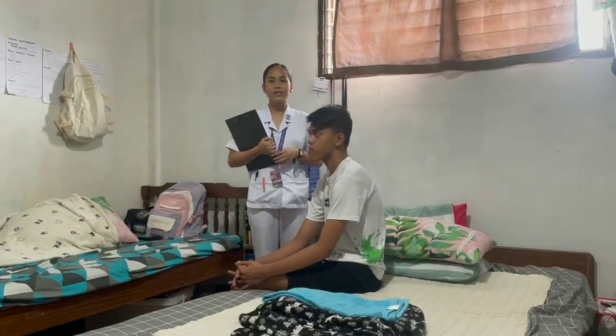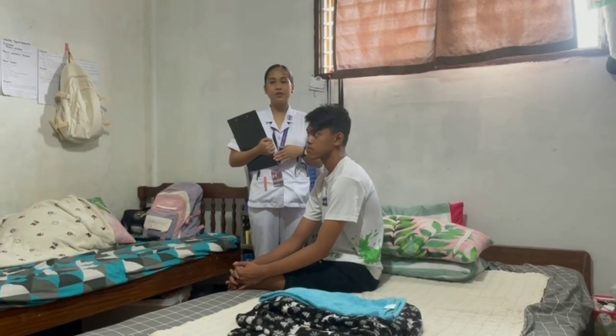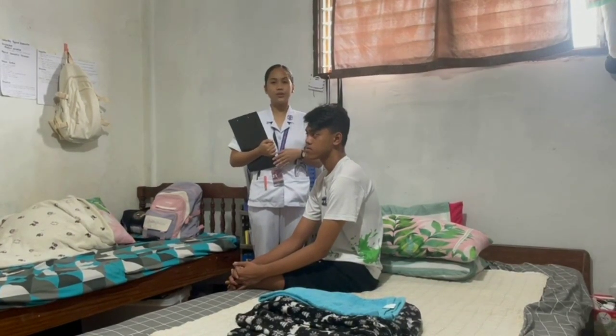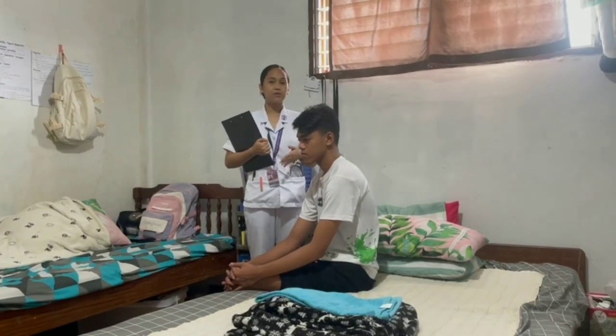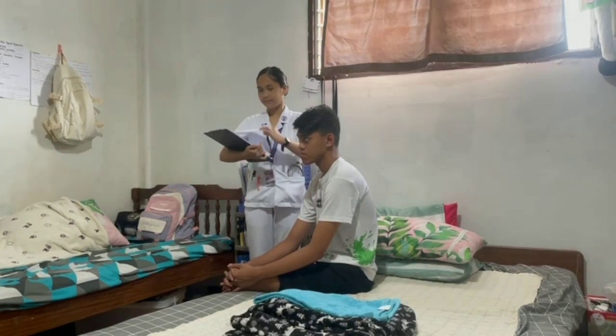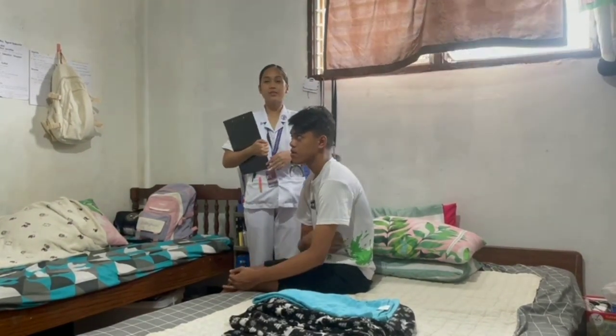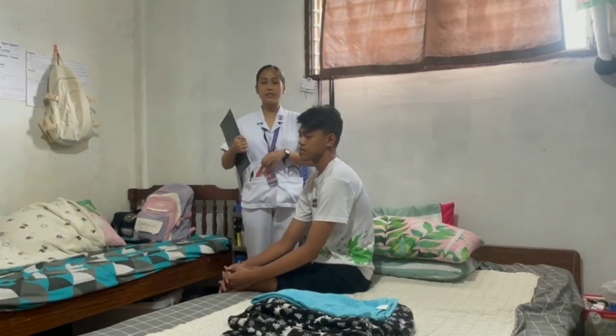So, prior to the conduct of the procedure, we need to review the client's previous medical records and doctor's order sheet if available, because we need this to know the past health record of our client. Next, determine the scope of assessment needed. Prepare necessary equipment such as tape measure.